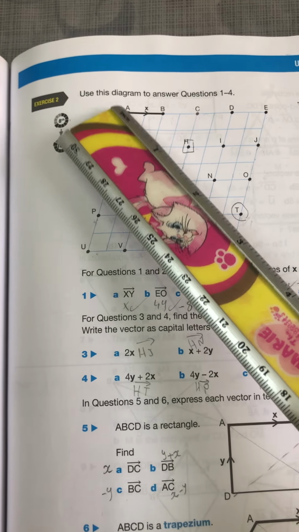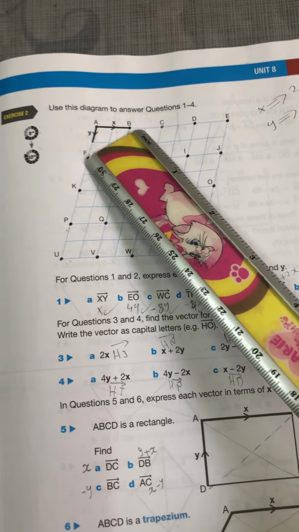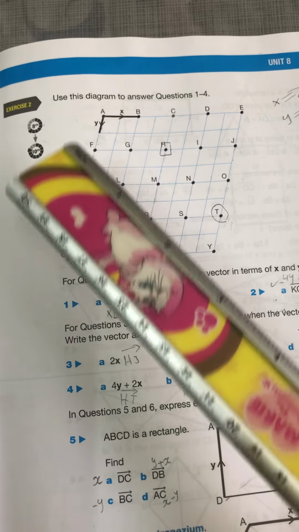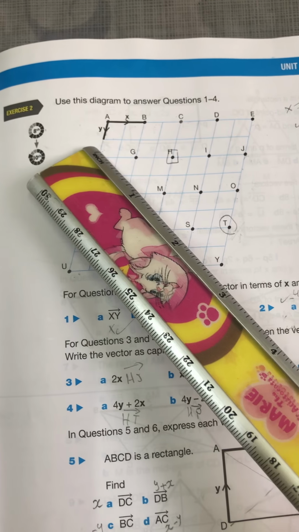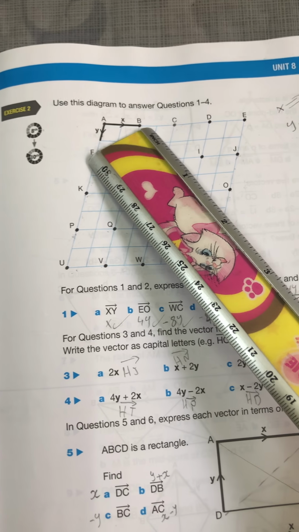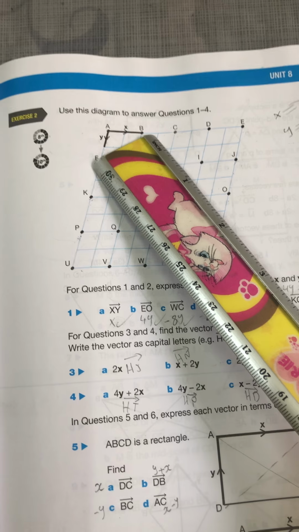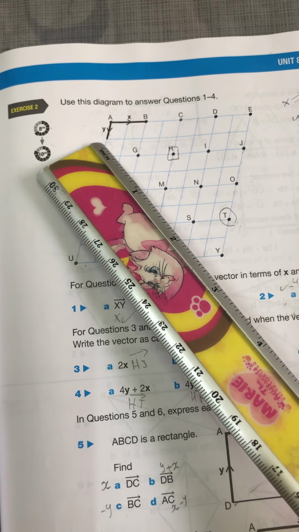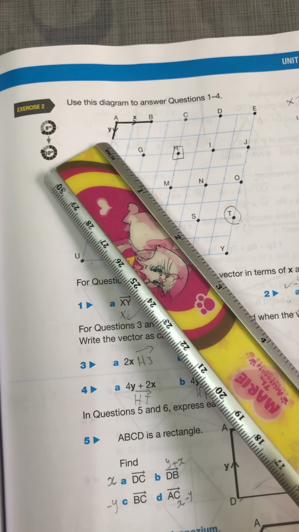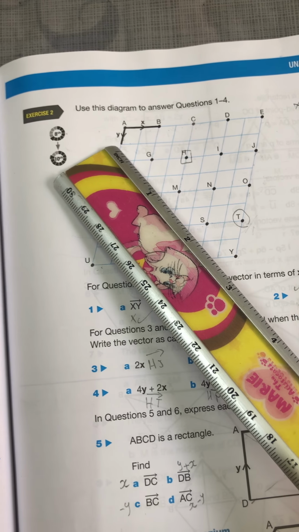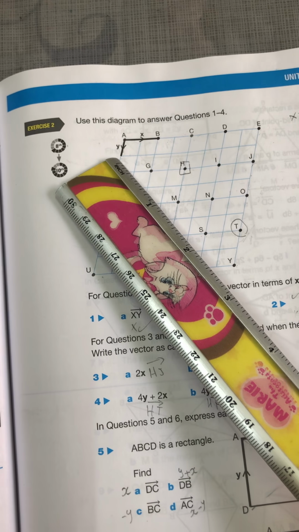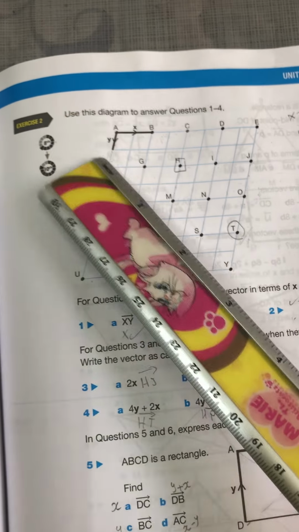Any vector parallel to AB with the same direction, from left to right, will equal X. And if it is parallel to X and takes the opposite direction, it will equal negative X. Any vector parallel to Y, taking the direction from top to bottom, will be equal to Y. And if it is parallel to Y and takes the opposite direction, it will be negative Y.